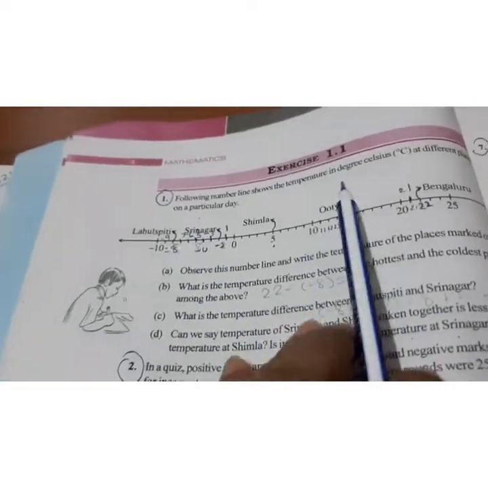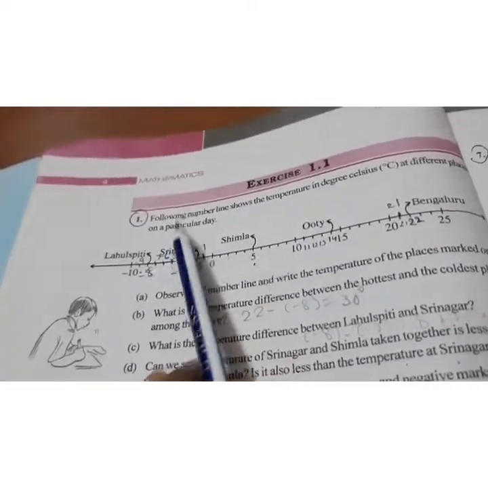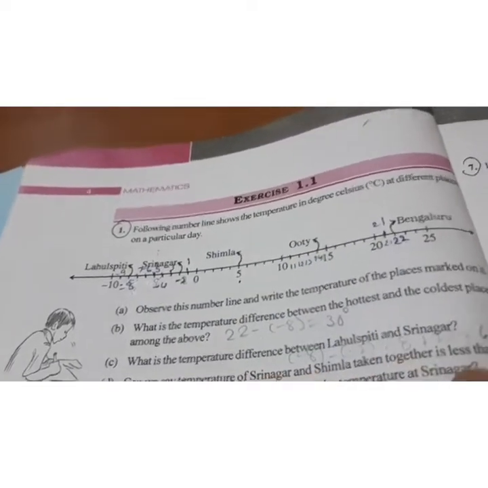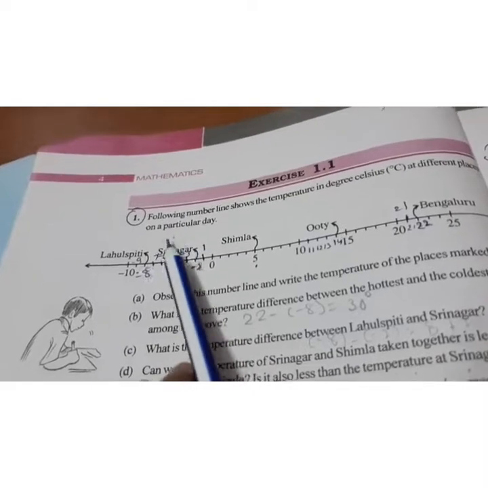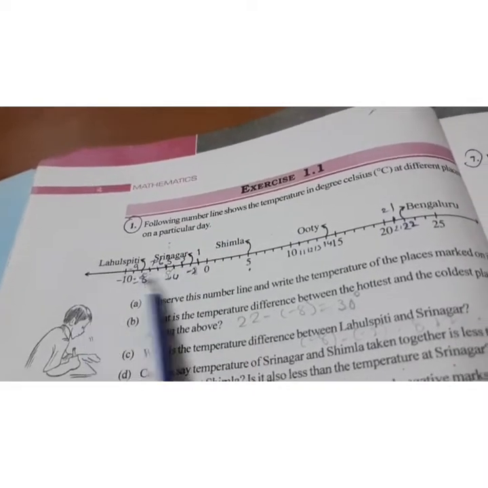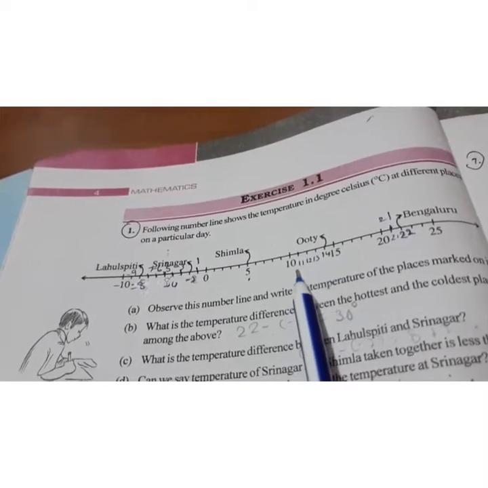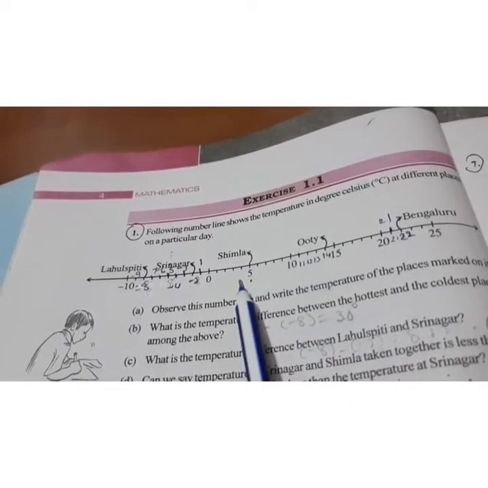start with exercise 1.1. The following numbers show the temperature in degrees Celsius at different places on a particular day. Now here you can see this number line is given, where this is minus, this is 5.